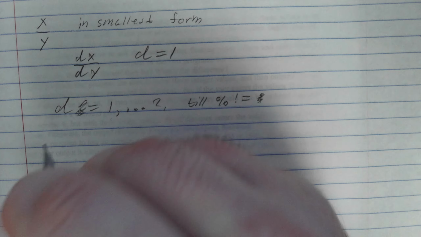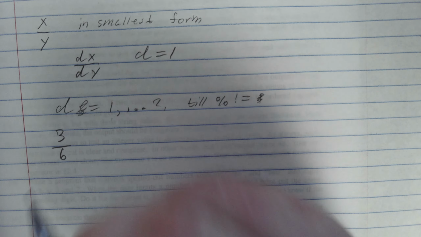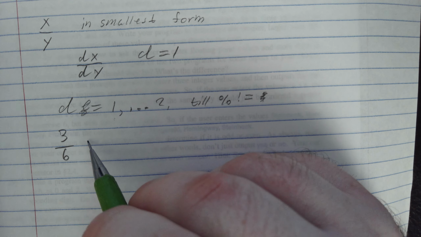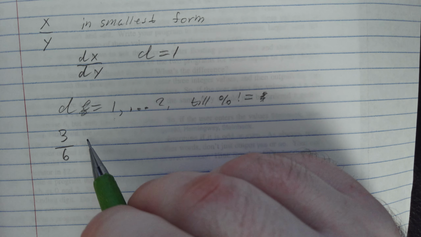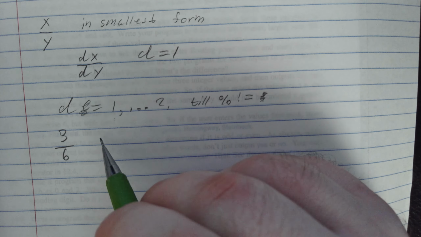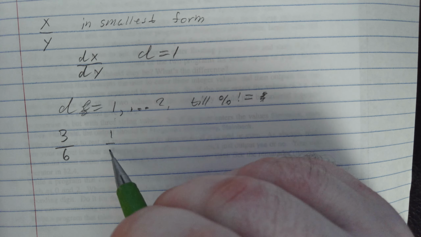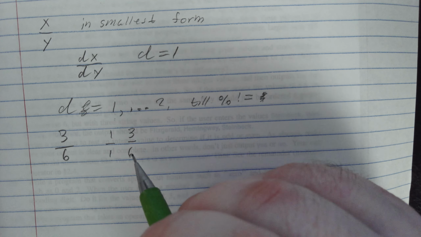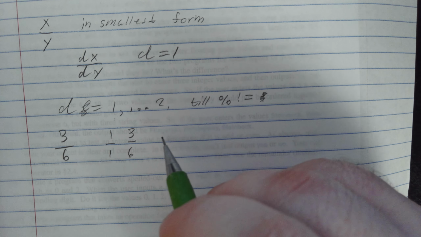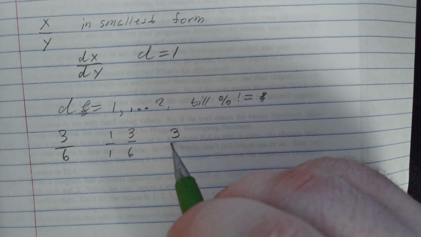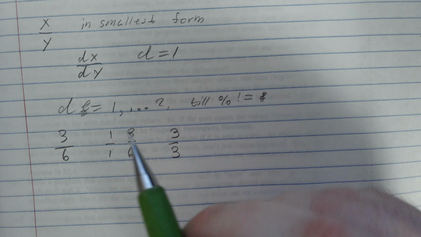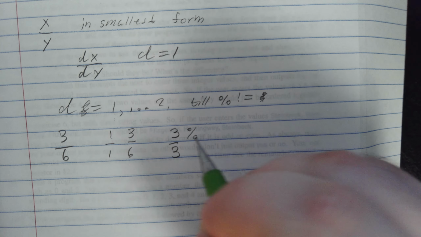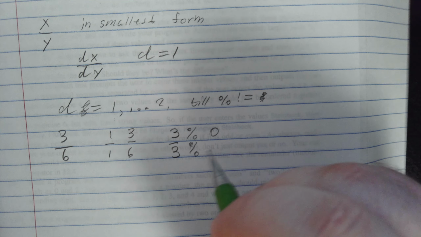All right, so how do we find the common denominator of 3 by 6? Well, if we check by 1, we divide each by 1, we get 3, 6. That works. If we divide both by 3, if we modulo that, we would get 0. If we modulo that, we would also get 0.